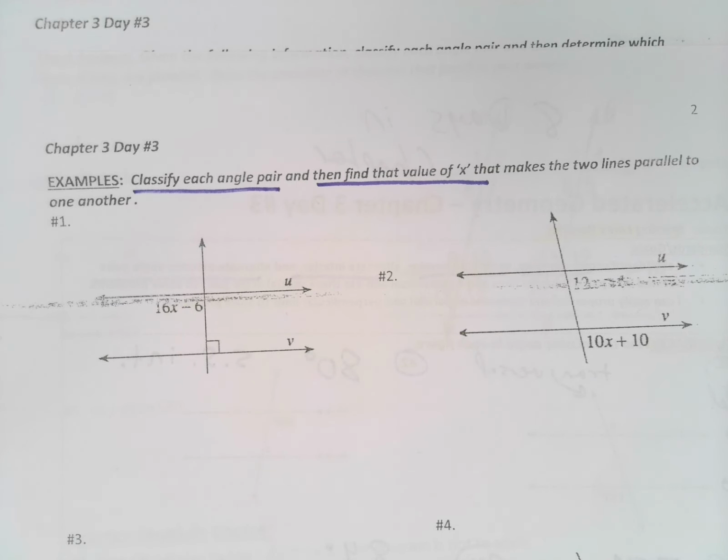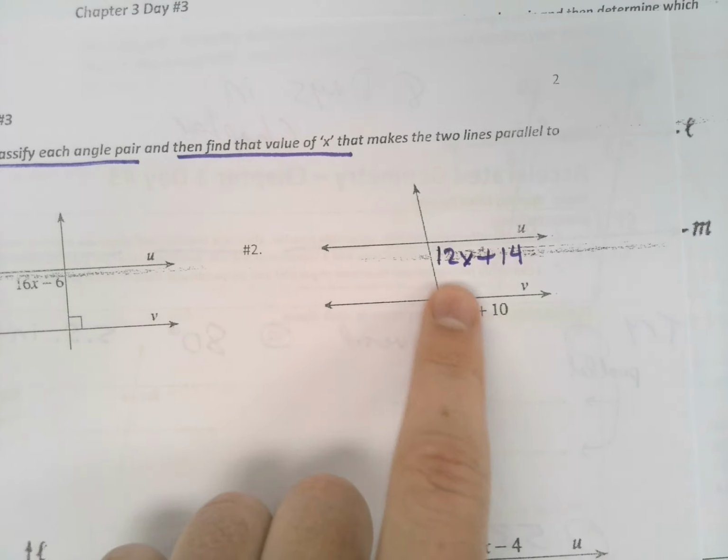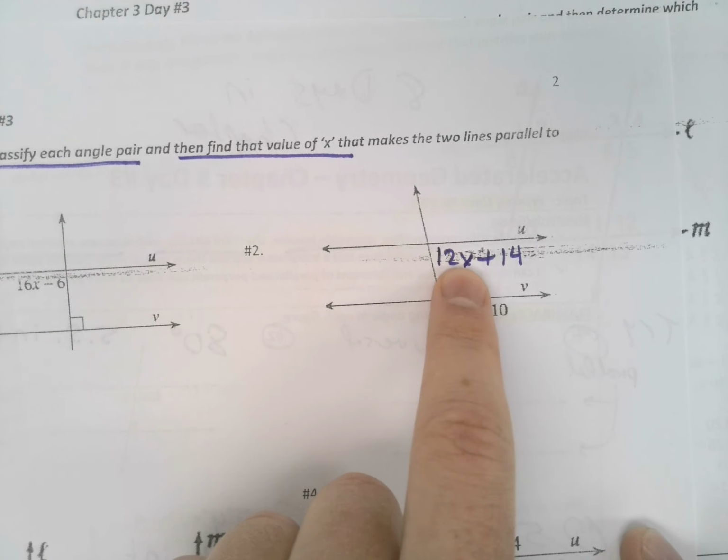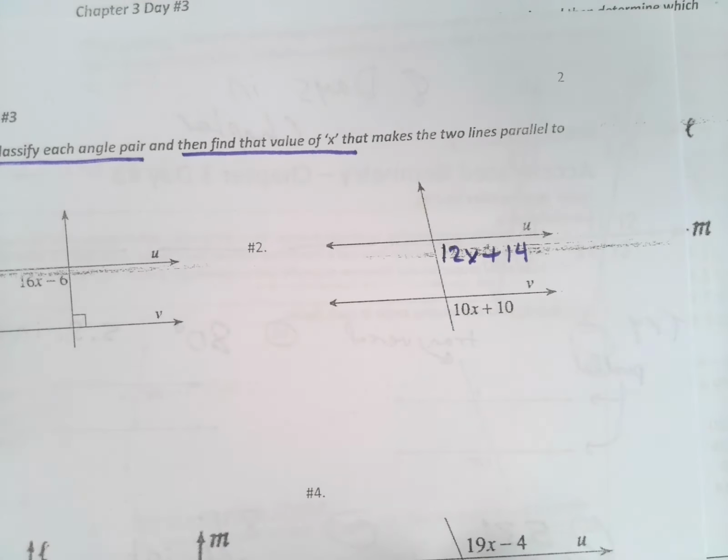I'm going to give you the next 5 minutes to work on these. By the way, guys, we'll say that is 12x plus 14. I know that's kind of hard to see there, but yeah.